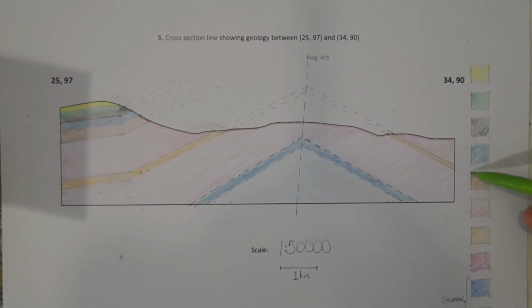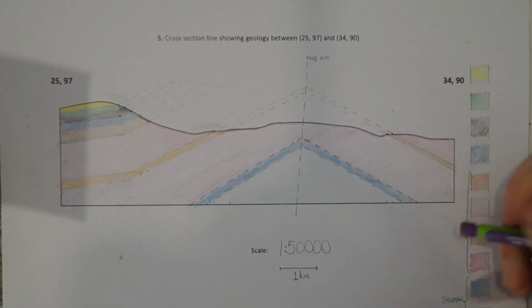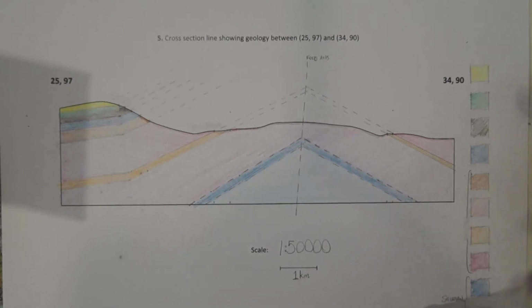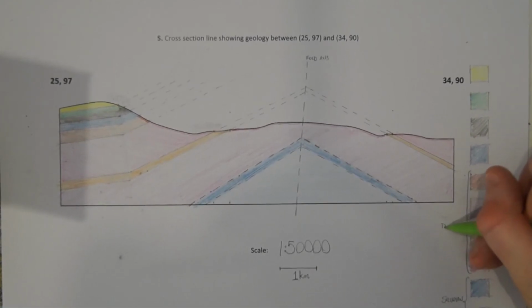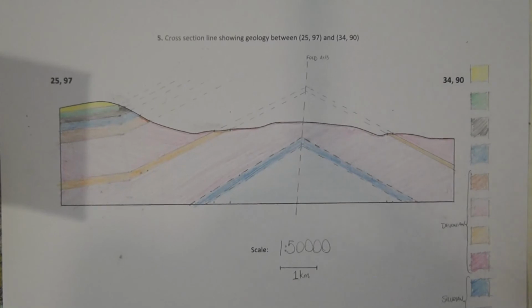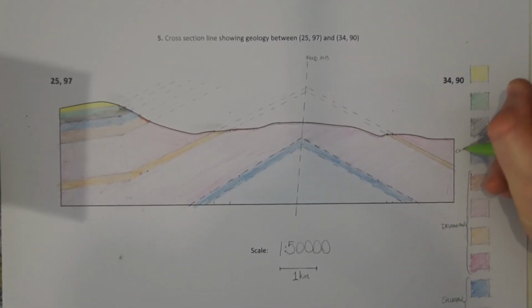Then all of these here, from the top of my brown to the base, that midpoint is slightly off, all of these are my Devonian.